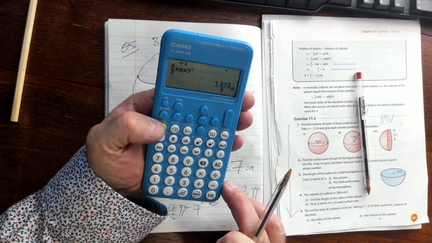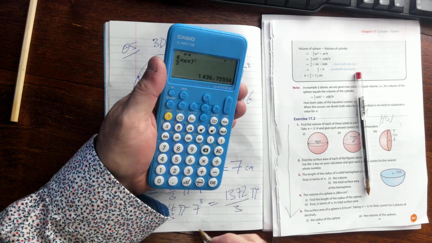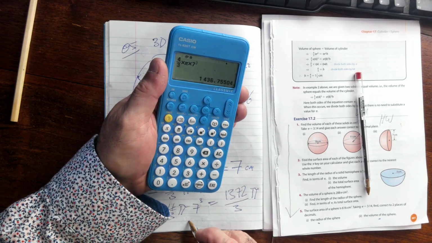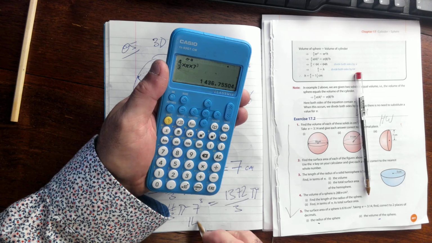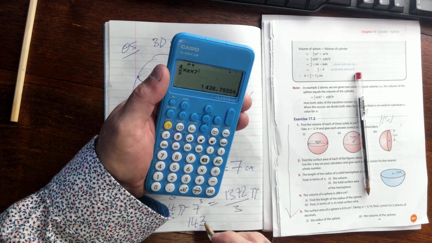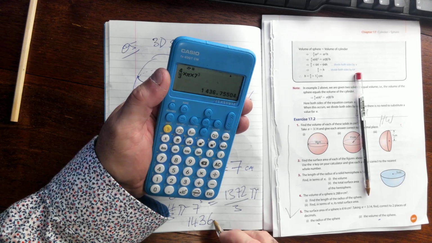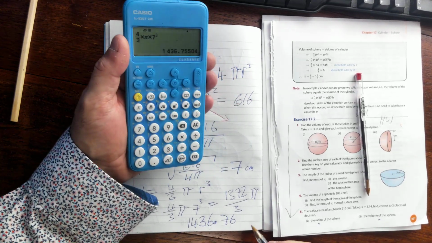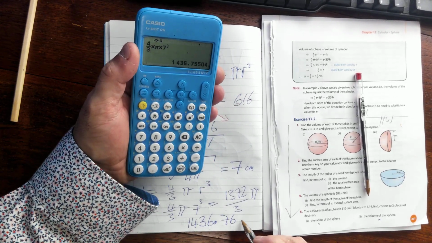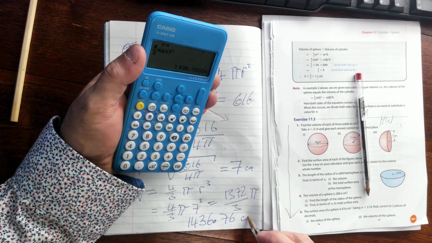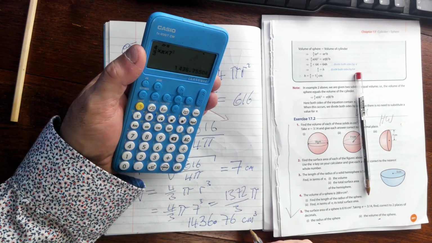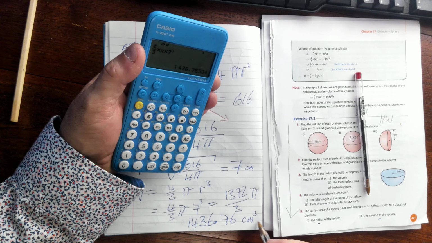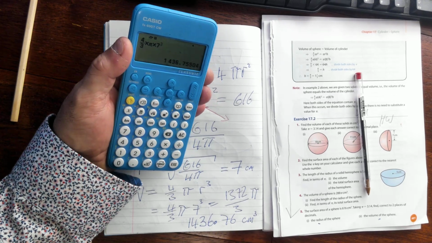Then I can do shift equals to look at the exact value. They said 2 decimal places, so I'll go 1436.76. Now their answer in the book might vary slightly, that doesn't matter. And that's the volume in centimeters cubed. I might stop writing the 2 dp because it's kind of obvious.